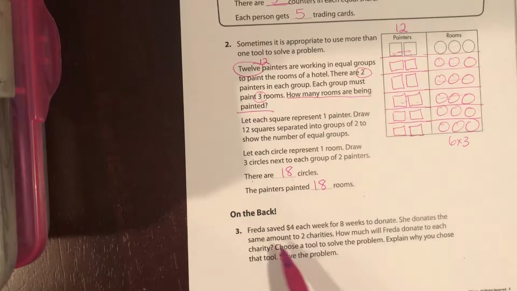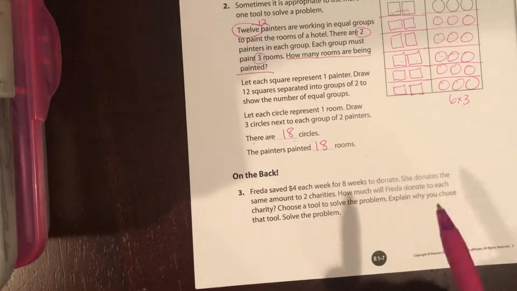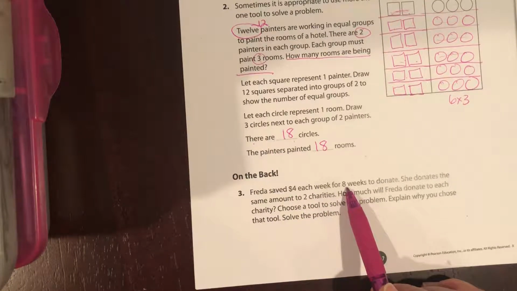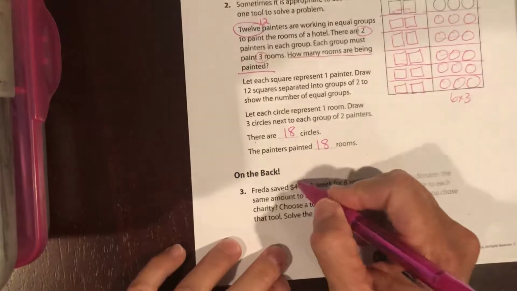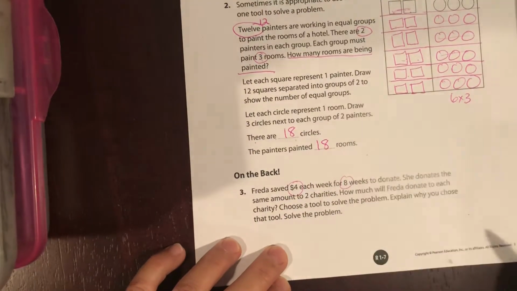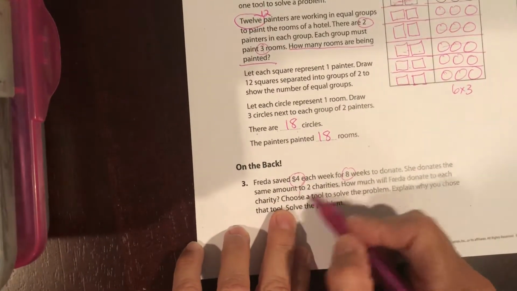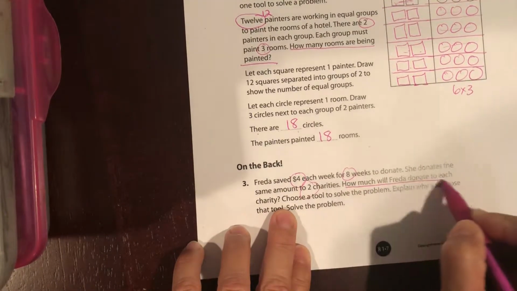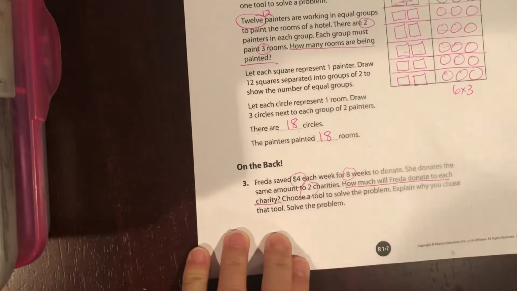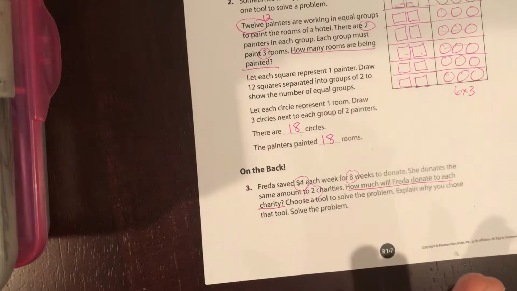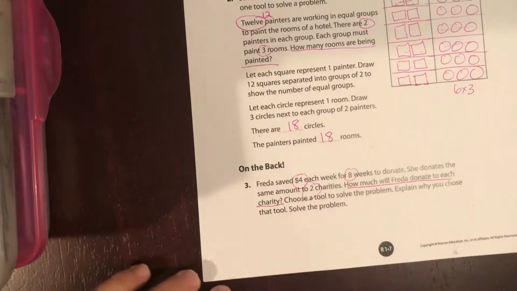Okay. All right, Frida saved $4 each week for 8 weeks, and she wanted to donate that money. She donates the same amount to 2 different charities. How much will Frida donate to each charity? It says choose an appropriate tool. I want you to pause this and think about how to figure that out.